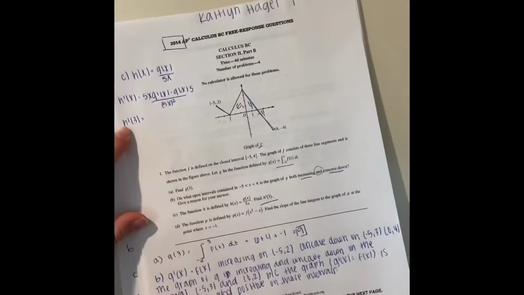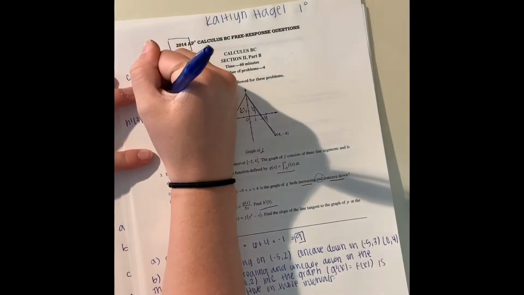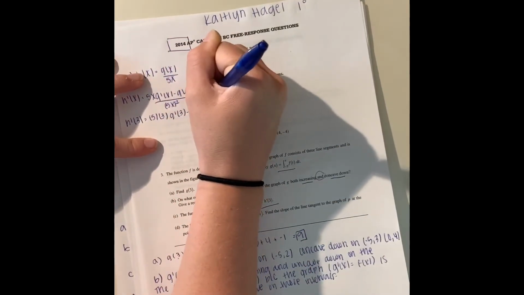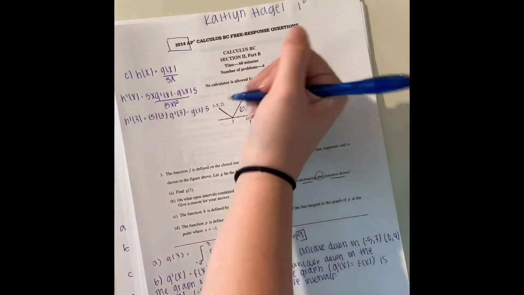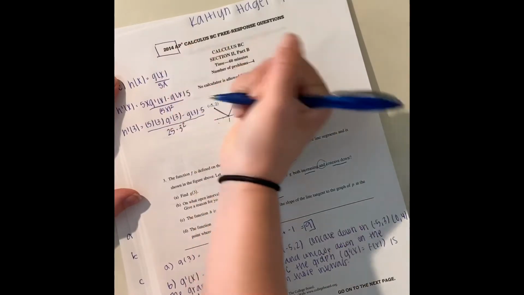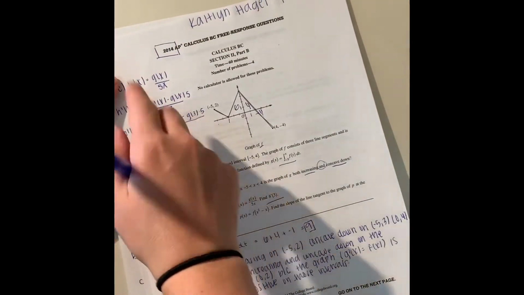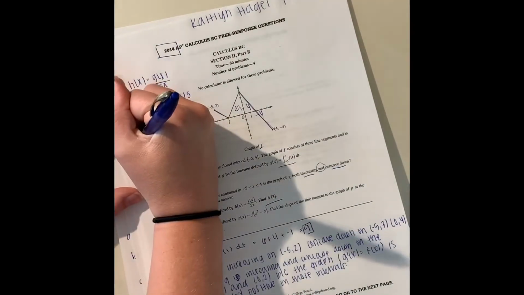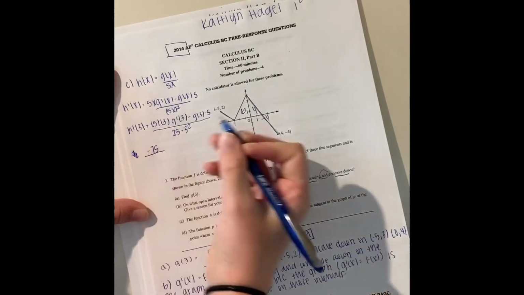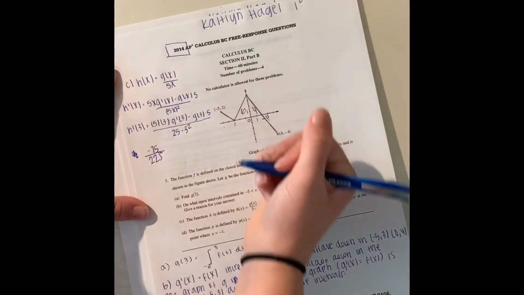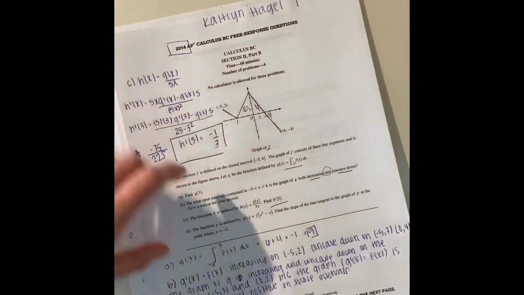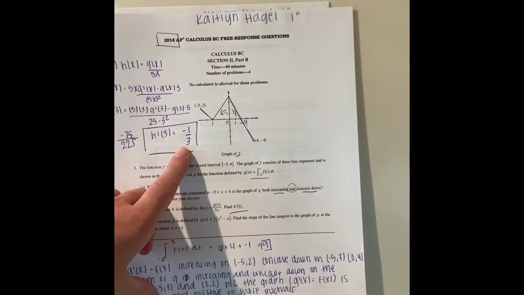So h prime of 3 would then equal, when we plug in all our x's, 5 times 3 g prime of 3 minus g of 3 times 5, all over squared. And then we would just simplify this out. When we do that, we're going to get negative 75. I already have this plugged into my calculator, so we get negative 75 over 225, which then would make h prime of 3 equal to negative 1/3. So our value for h prime of 3 is negative 1/3.